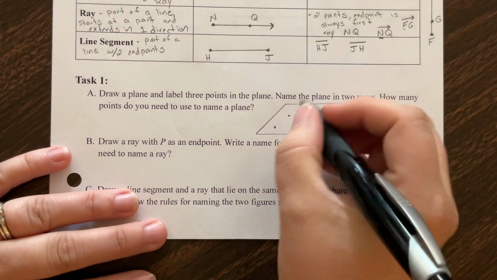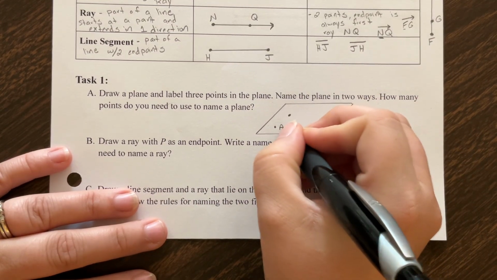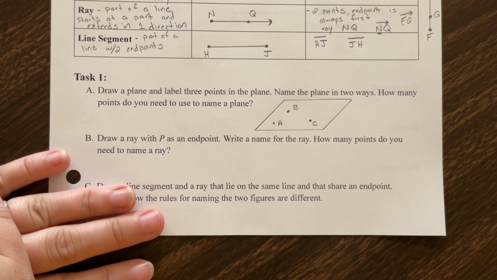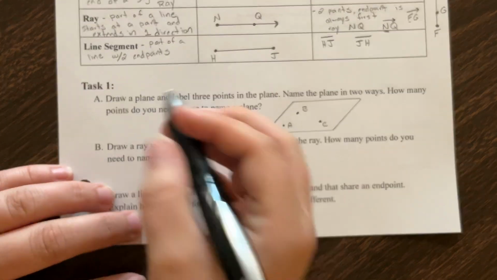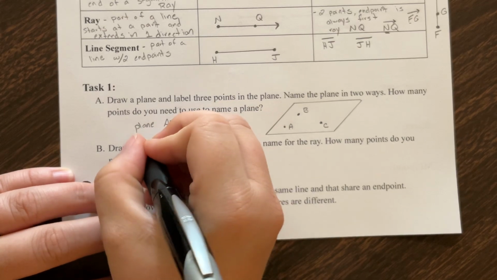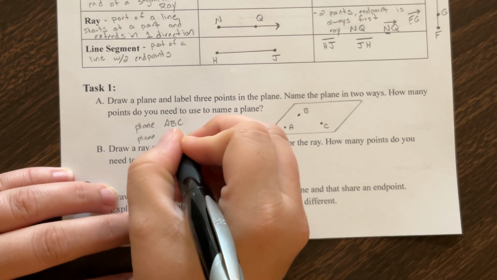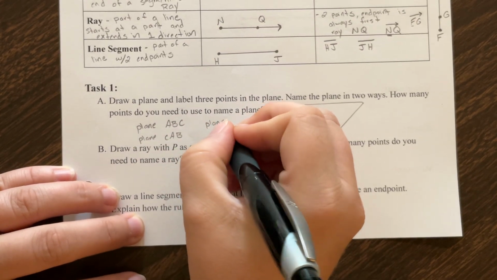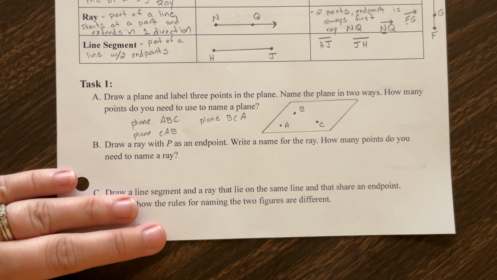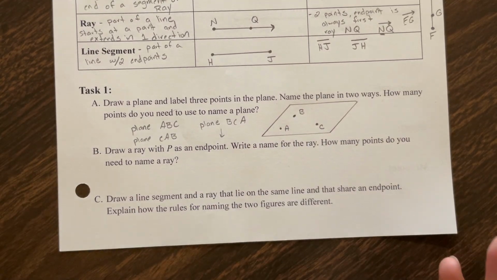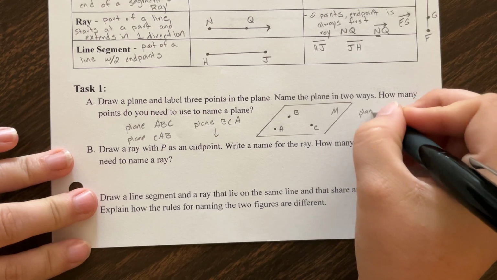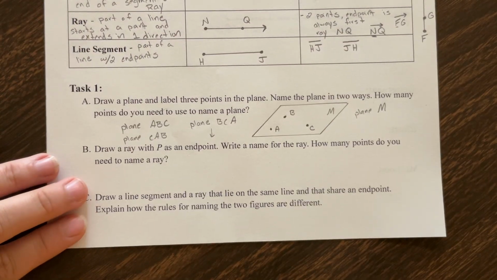We want to label them. I don't know. What do we want to make them? A, B, C, uppercase. Name the plane in 2 ways. So we could call this plane ABC. We could also call it plane CAB. We could also call it plane BCA. Okay. A lot of different ways. There's more. I also could put an M up here in the corner, and I could call it plane M. That's not a point. That's just the name of the plane.